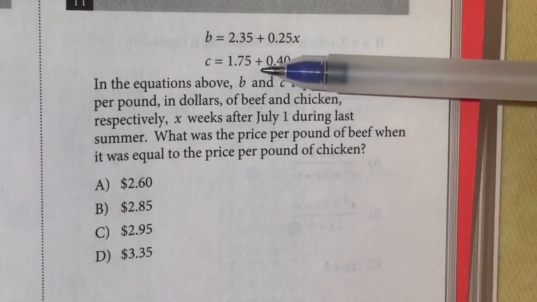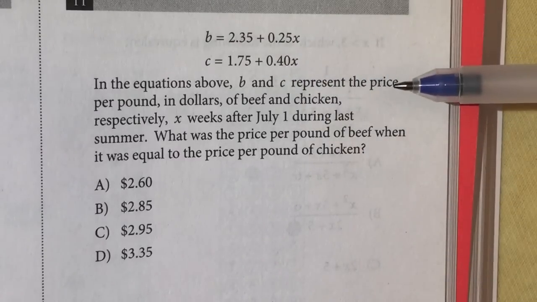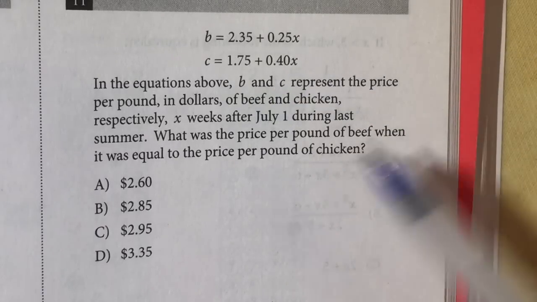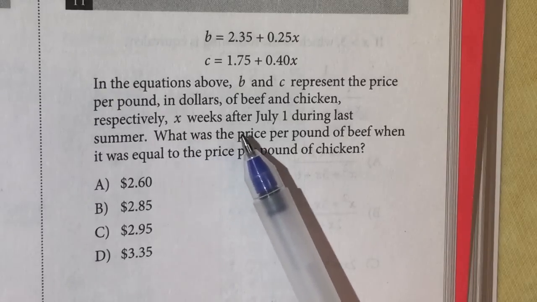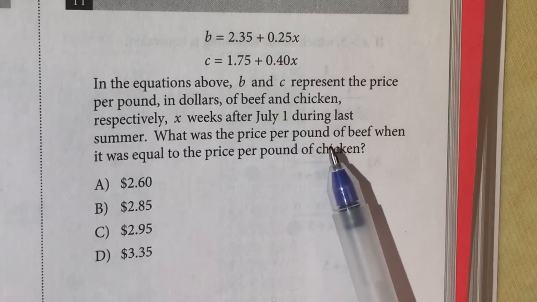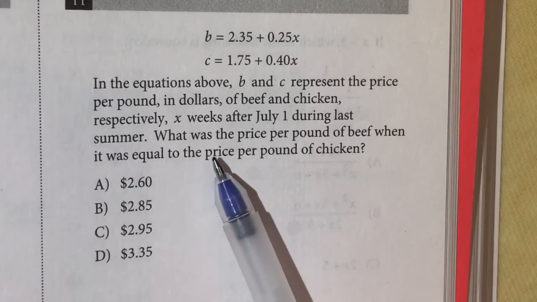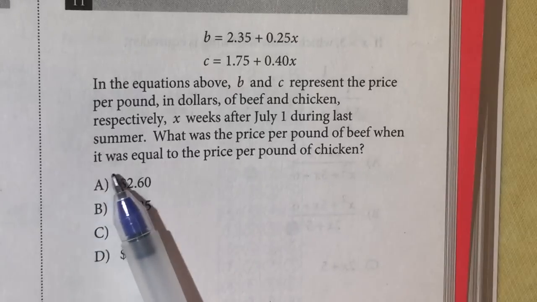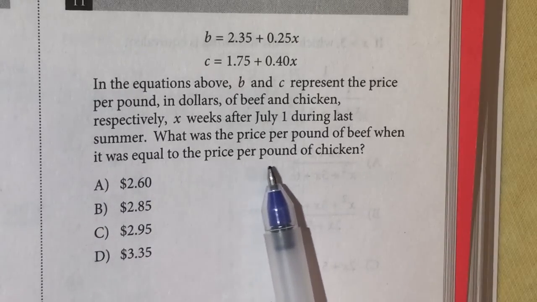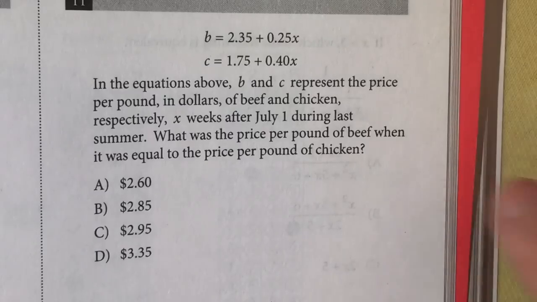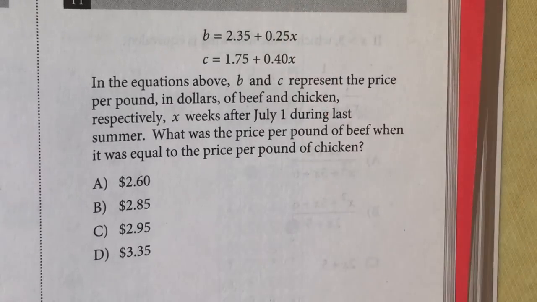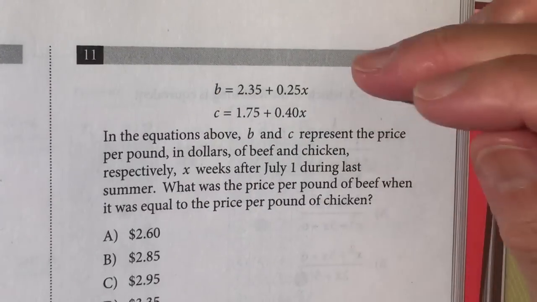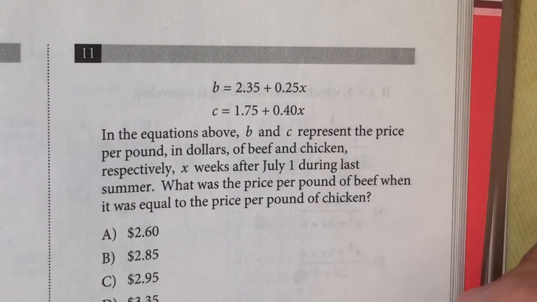In the equations above, B and C represent the price per pound in dollars for beef and chicken, respectively, x weeks after July 1st last summer. What was the price per pound of beef when it was equal to the price per pound of chicken? So beef price, chicken price. Beef price equals chicken price.